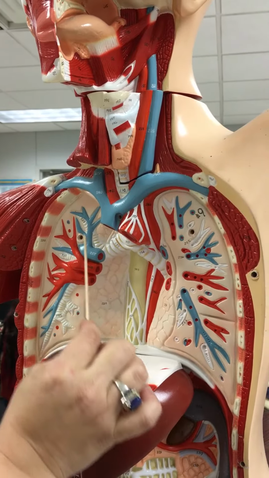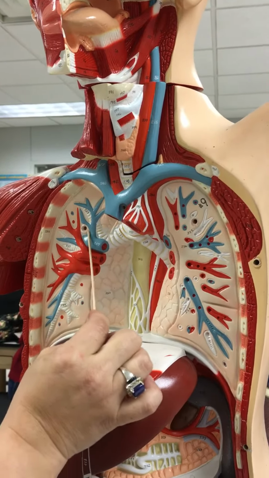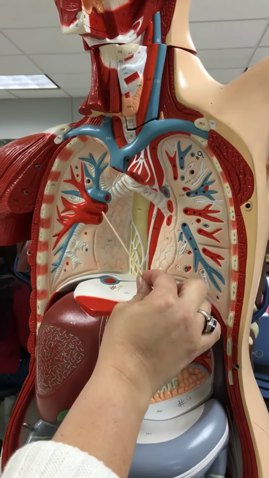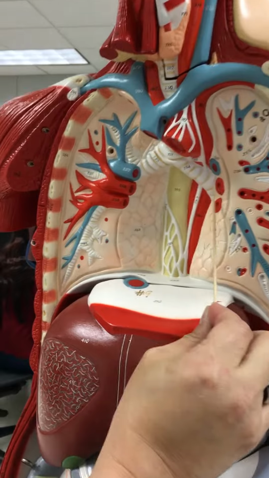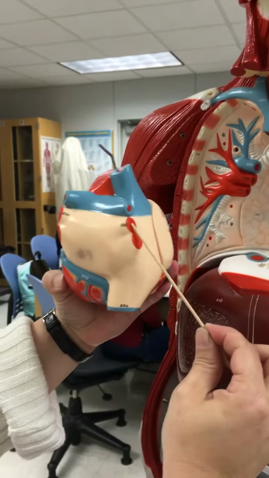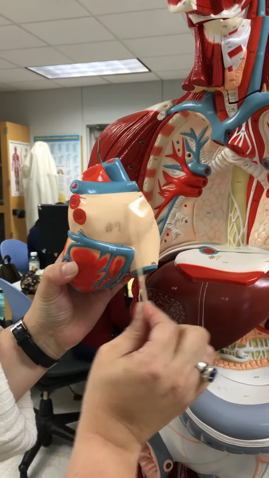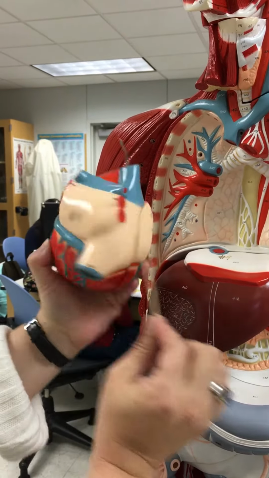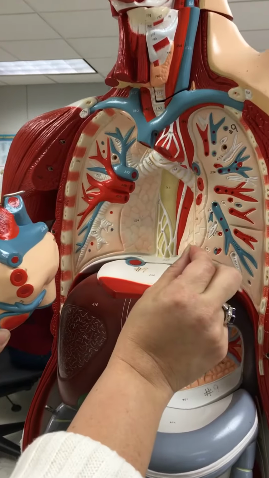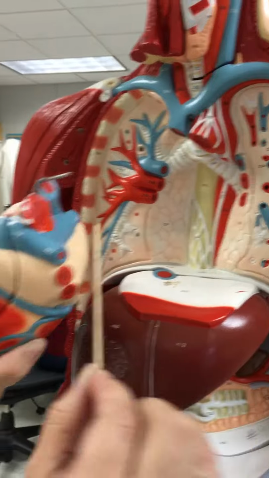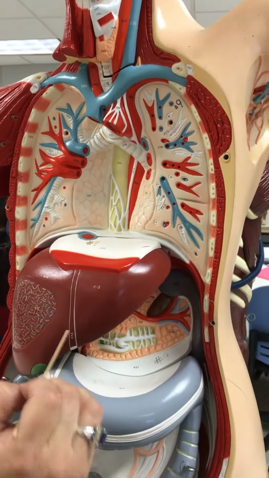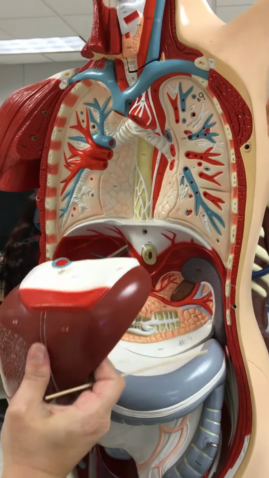Remember that for the lungs, if it's blue, it is the pulmonary arteries, and if it's red, it is the pulmonary veins. And see how you can see two from this side and two from this side? Those four vessels are the ones that are going to connect into the left atrium. So this whole thing here is the left atrium. Here's your right atrium. And these guys are the ones that are connecting here, which are your pulmonary arteries coming off the pulmonary trunk.